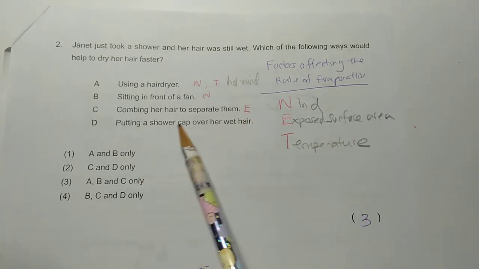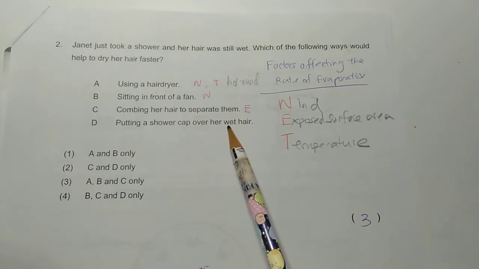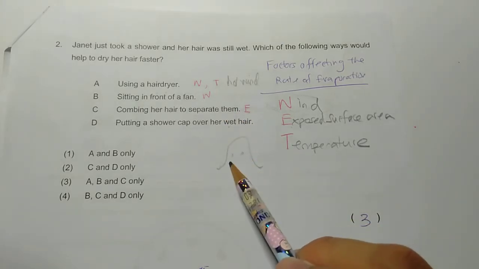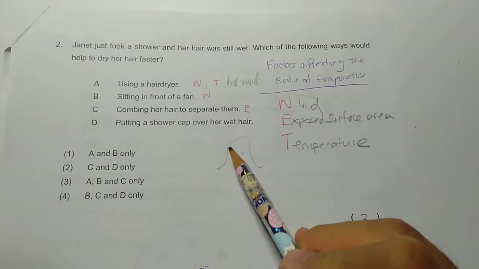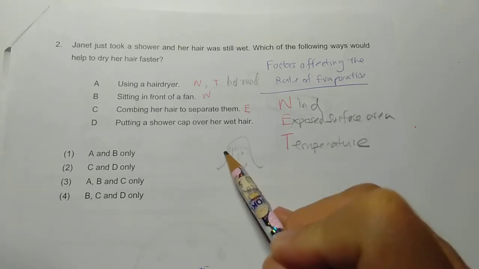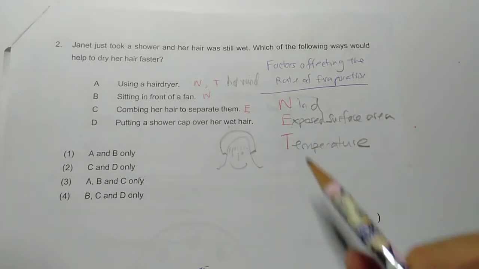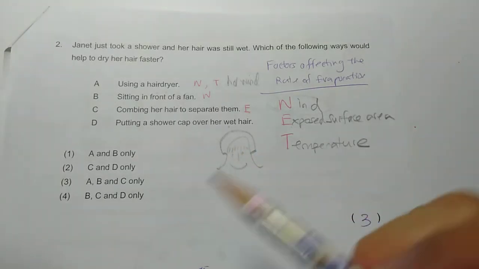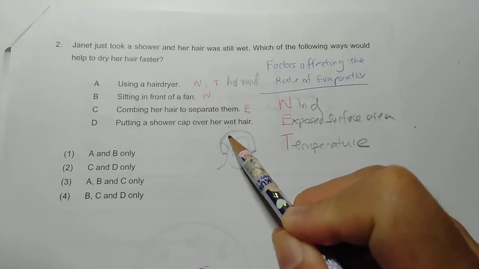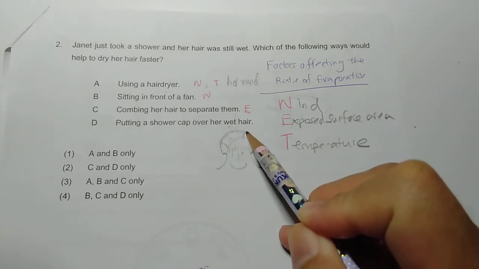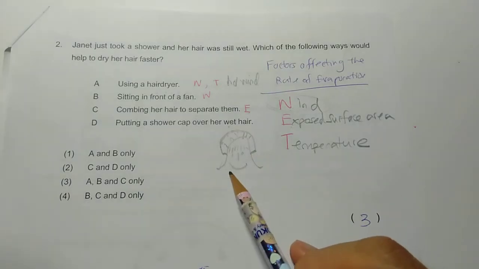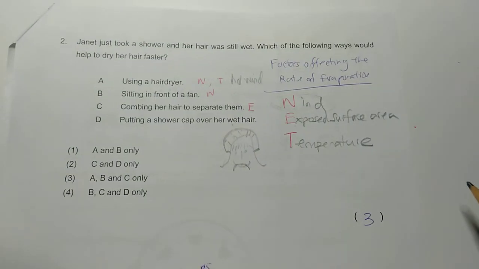Now, putting a shower cap over a wet head will not help her hair to dry. Imagine this is her hair, her head, and this is her eyes, her smile here, her bangs. Then she puts a shower cap over her head. How is the water supposed to evaporate? Even if it evaporates, it will just condense on the cooler surface and drip right back onto her hair, making it wet all over again. Then Jeanette will not be a happy girl, she will be a sad girl.